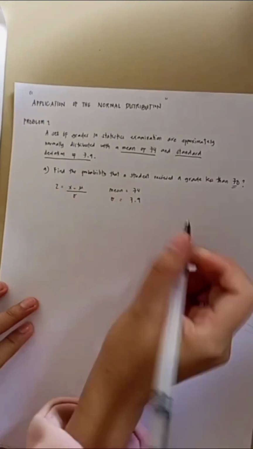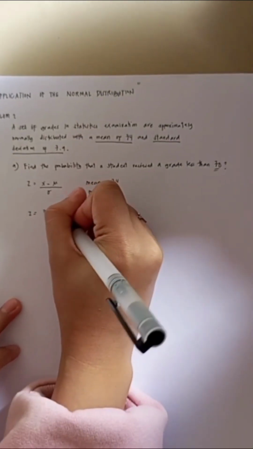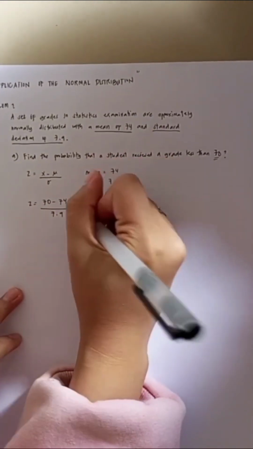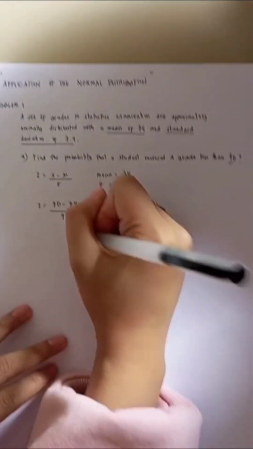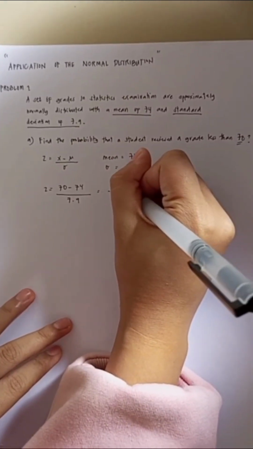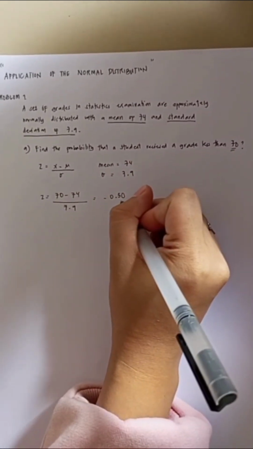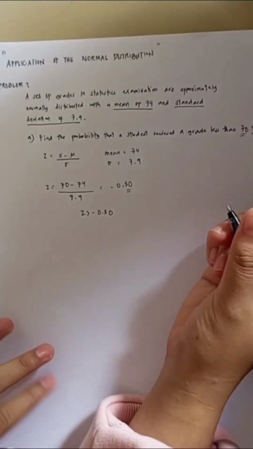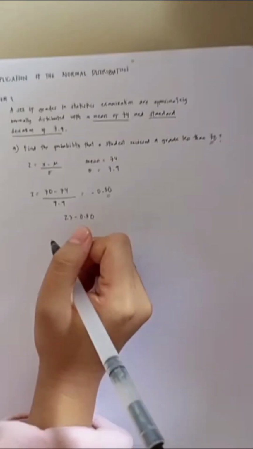So isa-substitute lang natin ang 70 sa x. And yung mean is 74. And yung standard deviation is 7.9. So isimplify lang natin at makukuha ang result. 70 minus 74 divided by 7.9 is equals to negative 0.50. So as we simplify, mas mapapansin natin na si z ay mas malaki kaysa ay negative 0.50.